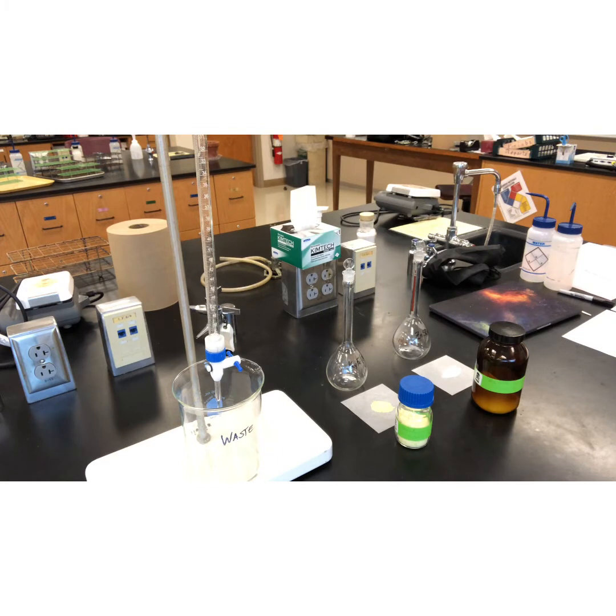In front of you, I have already weighed out those masses. You calculated an approximate mass, but I can't get it exactly. You should have calculated about 2.6 grams. I'm not going to stand there and weigh exactly 2.600 grams to get exactly that concentration.